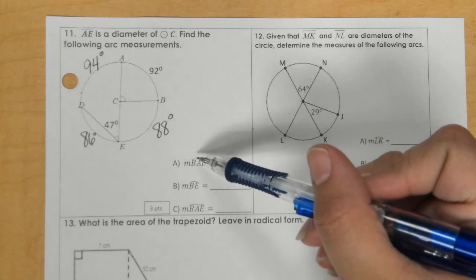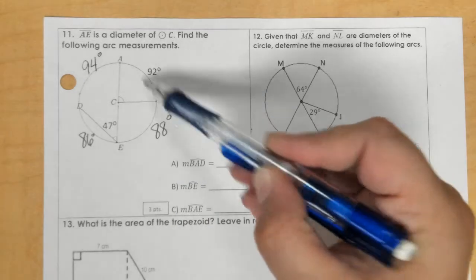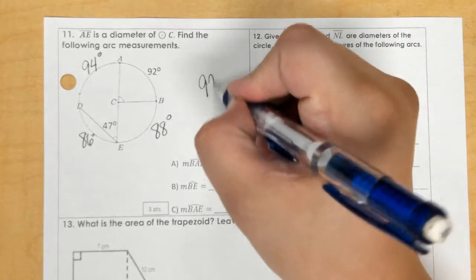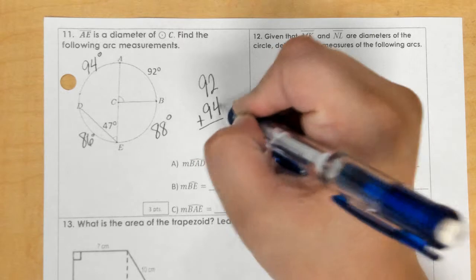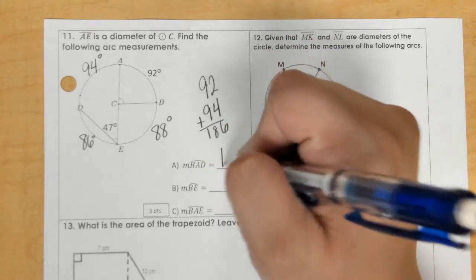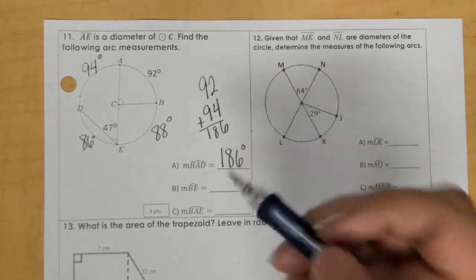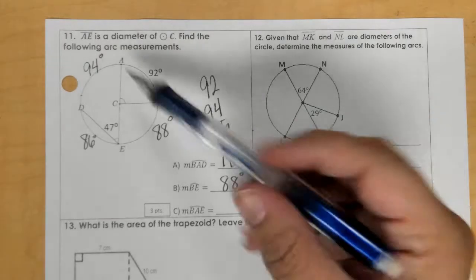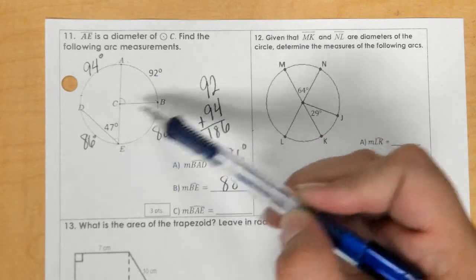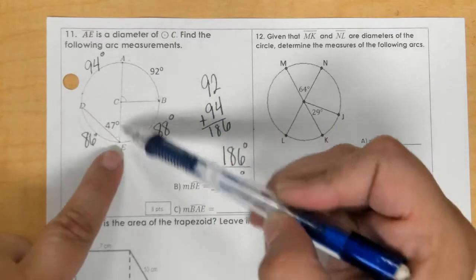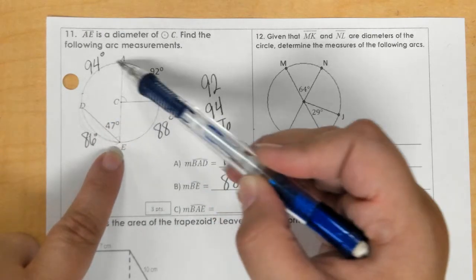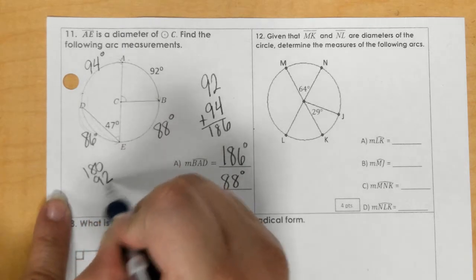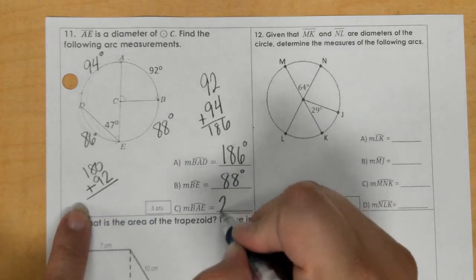So it asks us, what is the measure of BAD? BAD would be 92 plus 94. So that would be 186 degrees. BE would be 88. And BAE, so all the way around, we know that this part is 180. So 180 plus the 92 would give me 272.